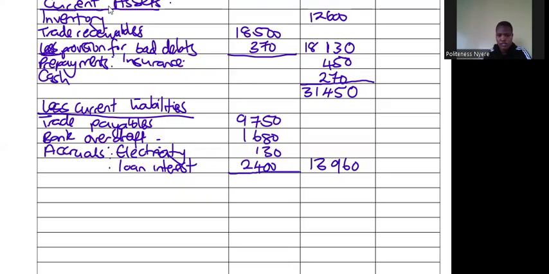So we are going to subtract this from 31,450, and then we are going to get 17,490.